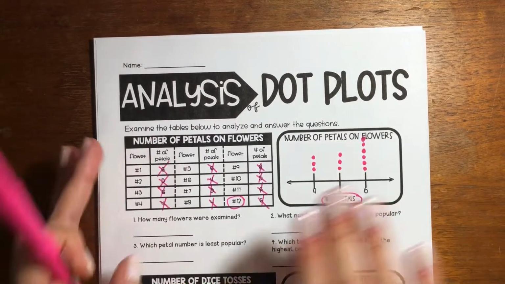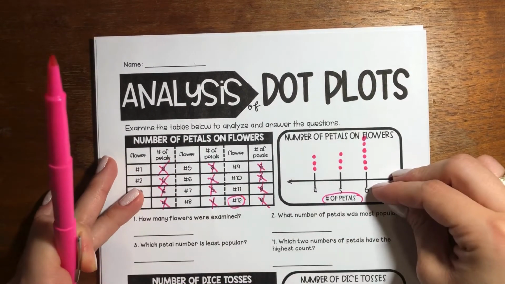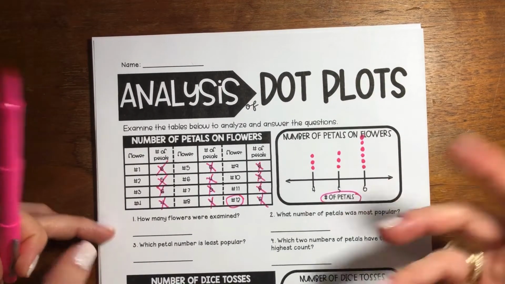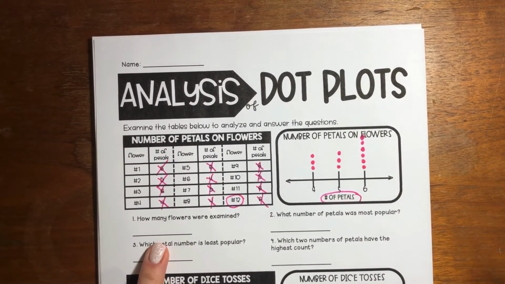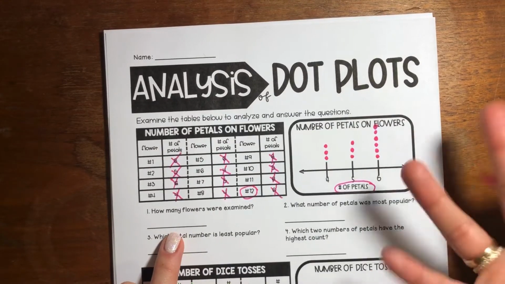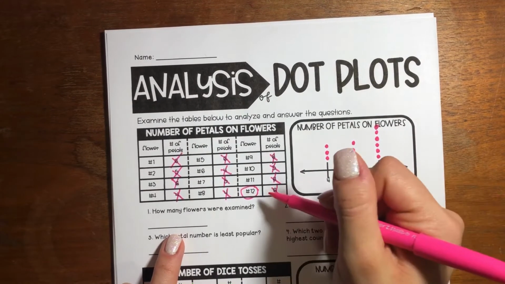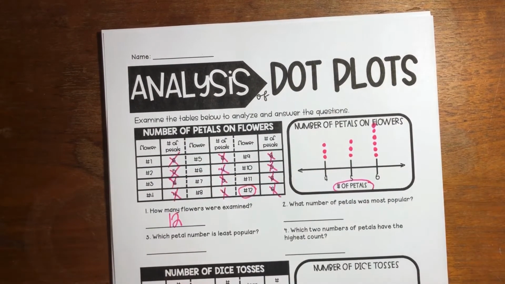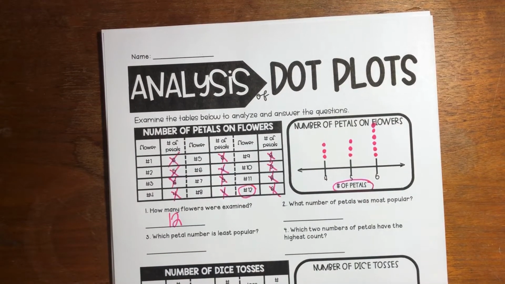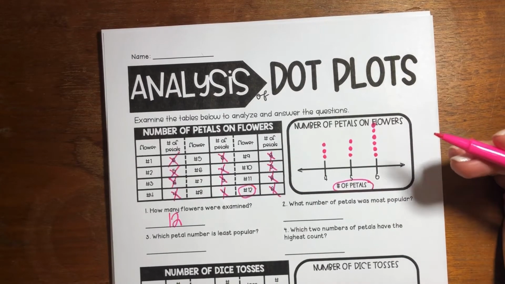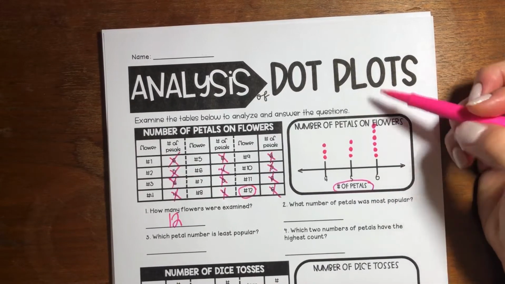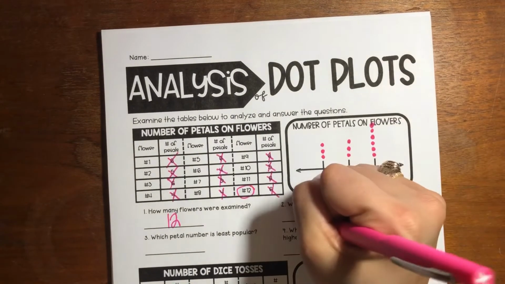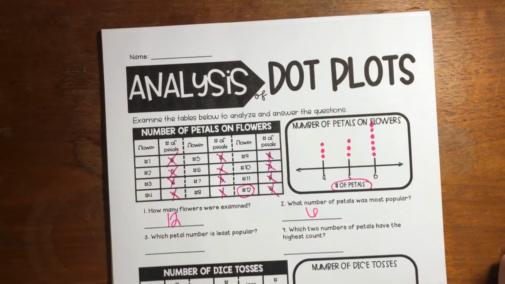So now we have all of our data on our table, so we can take this table and start answering questions about the data that was collected. First question, how many flowers were examined? We don't even need to look at the table for that one. We can actually look at the data. We already saw that there was a total of 12 flowers examined. What number of petals was most popular? We can see just by looking at how tall this dot plot is that 6 was most popular.